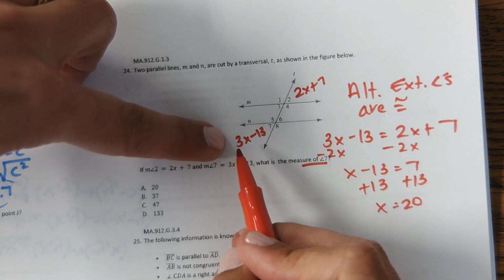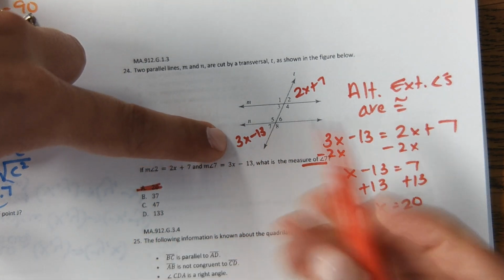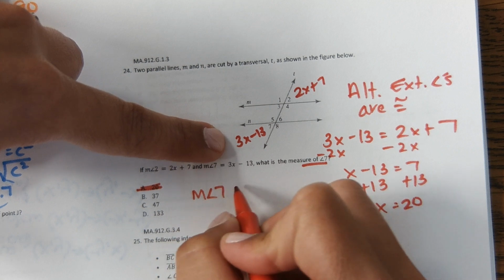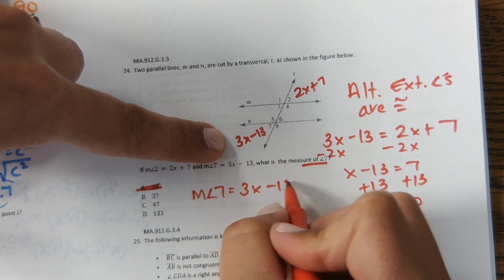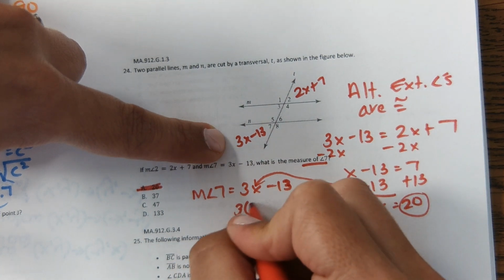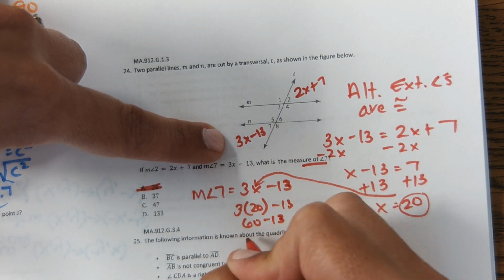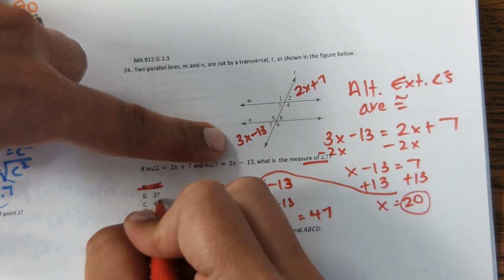It doesn't ask for x though, so be careful because it's in the answer choices. It asks for the measure of angle 7. So measure of angle 7 is 3x minus 13. So I'm going to take 20 and plug it in for x. 60 minus 13 is 47.